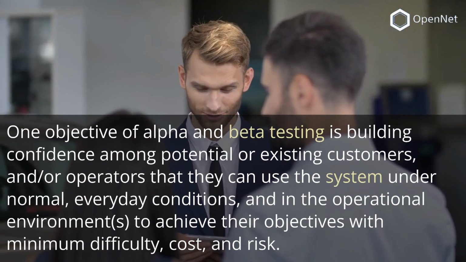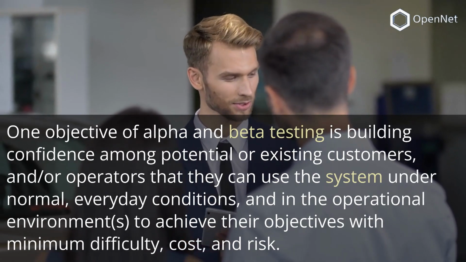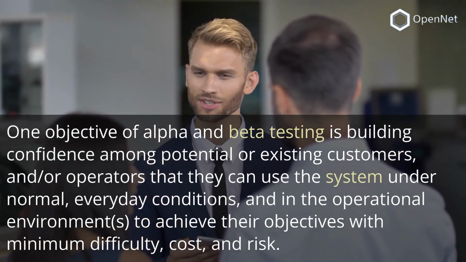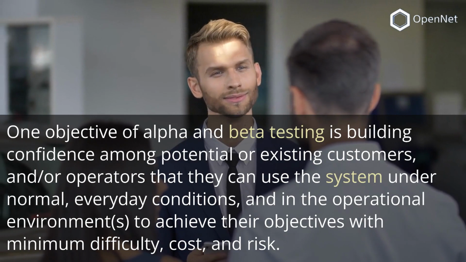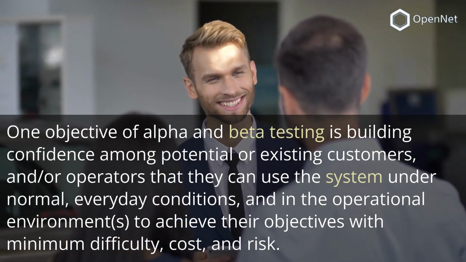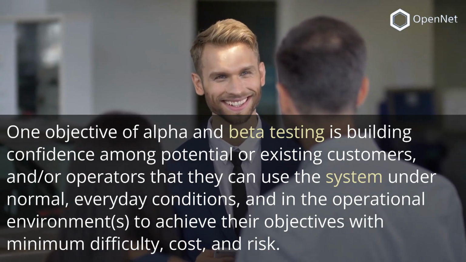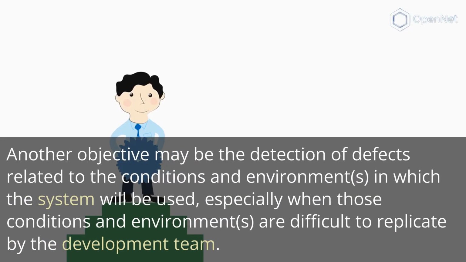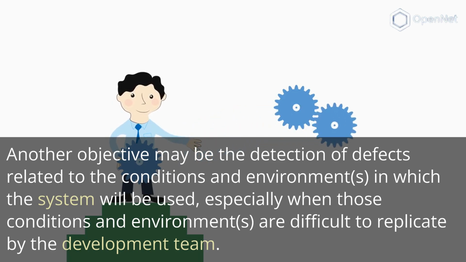One objective of alpha and beta testing is building confidence among potential or existing customers, and/or operators that they can use the system under normal, everyday conditions, and in the operational environments to achieve their objectives with minimum difficulty, cost, and risk. Another objective may be the detection of defects related to the conditions and environments in which the system will be used, especially when those conditions and environments are difficult to replicate by the development team.